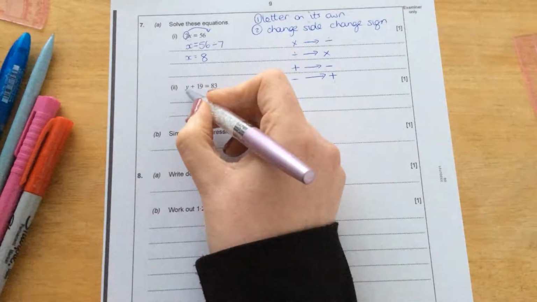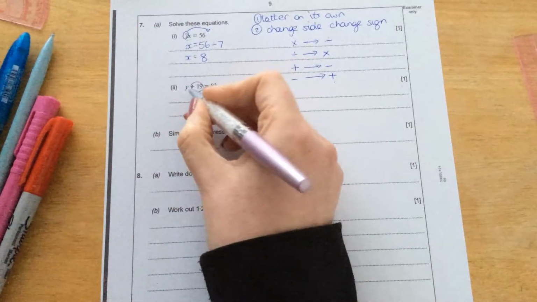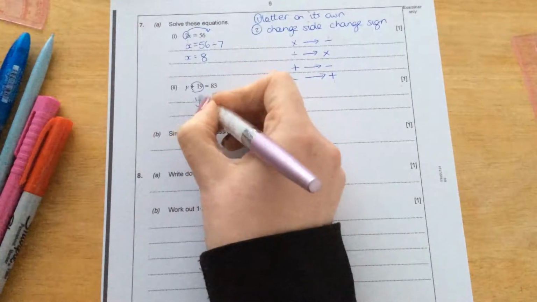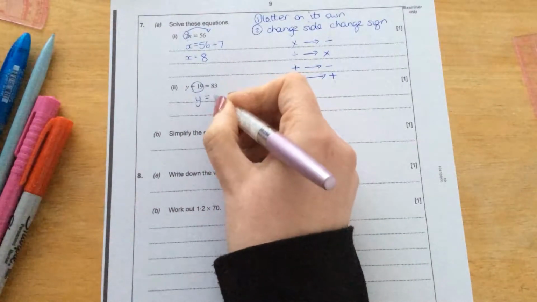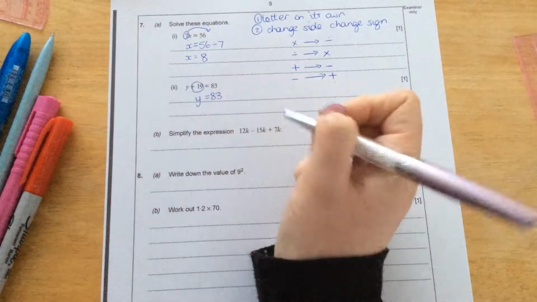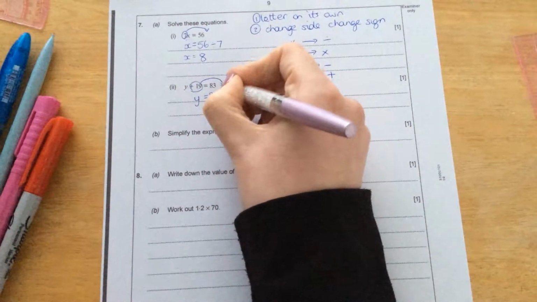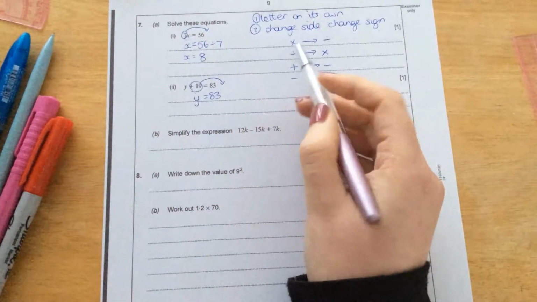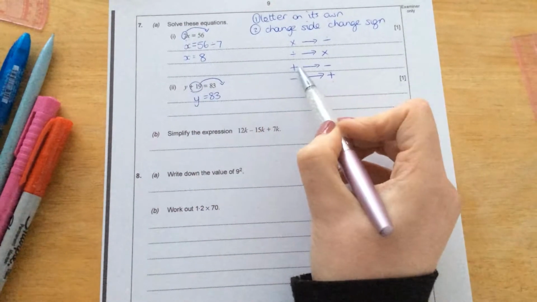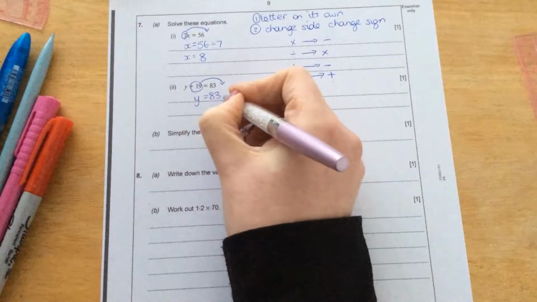Part 2. This time we've got a plus 19 that's in our way. So I need to get the letter on its own. So it needs to say y equals, bring the 83 down because the 83 was there first, don't be rude. And now we take that plus 19 over here because it's in our way. So when I change side, I need to change sign. So it was a plus 19 over here, so it's going to change to a take away 19.